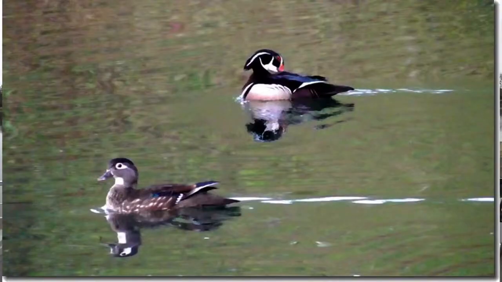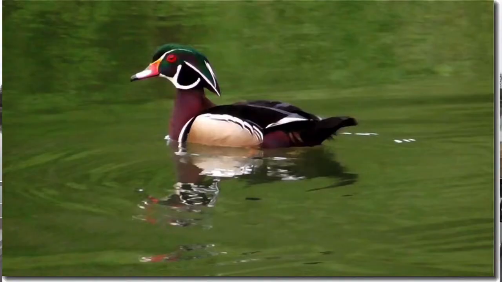That's a wood duck. That's a wood duck. And it's probably his mate. Yeah, it's a pair of wood ducks. They sound like crying babies. Anytime you see ducks flying across the sky and it sounds like a crying baby, that's a wood duck. That's that beautiful, beautiful duck.